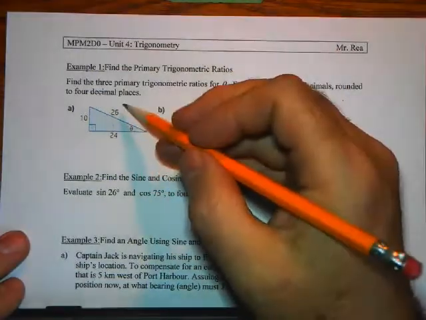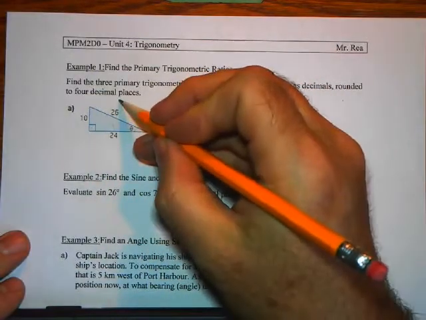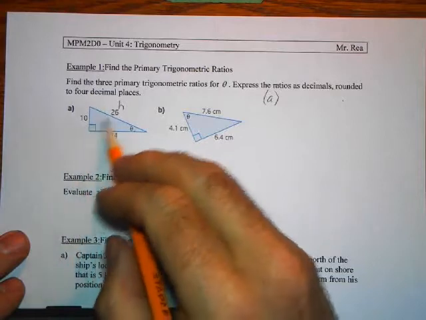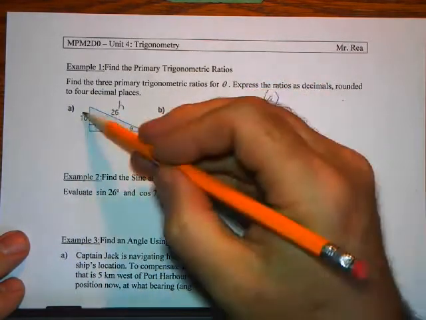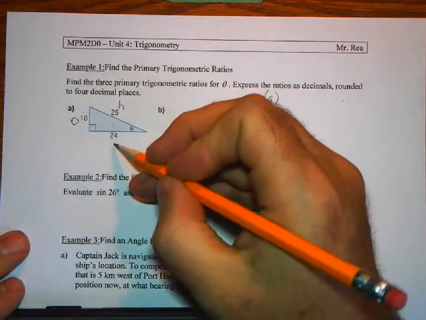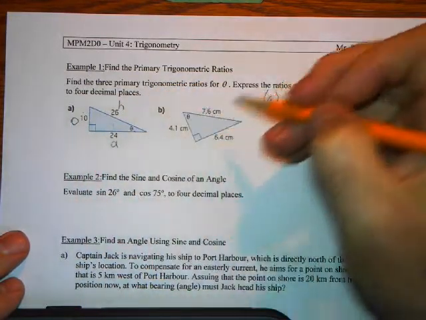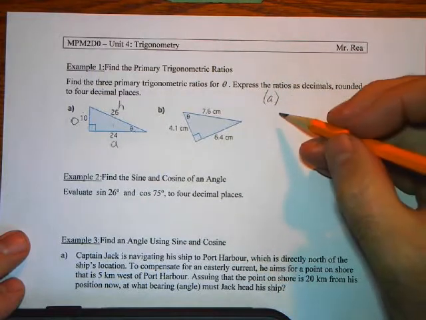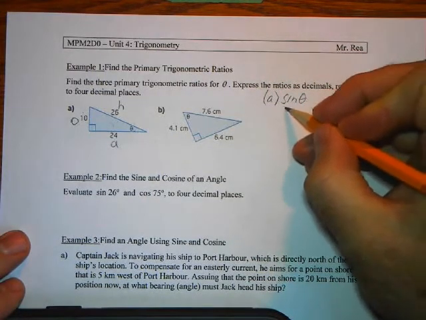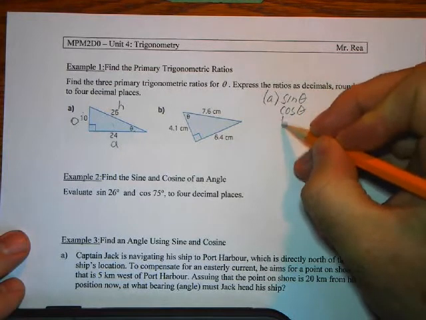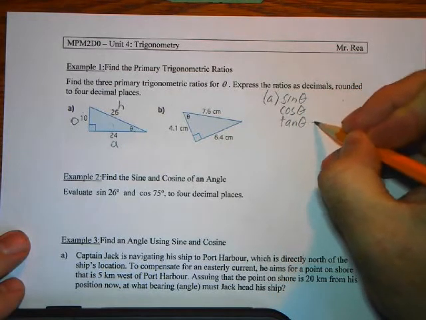The obvious side all the time would be the hypotenuse, that's opposite the 90. The next obvious would be the opposite side, which is opposite the angle. And then our adjacent side is next to the angle. So I'm going to do all three ratios: sine theta, cos theta, and tan theta.